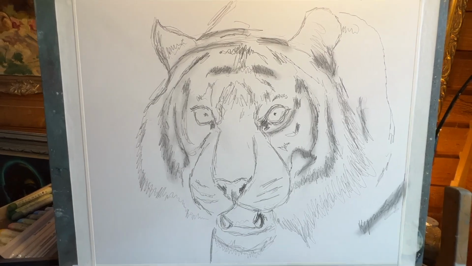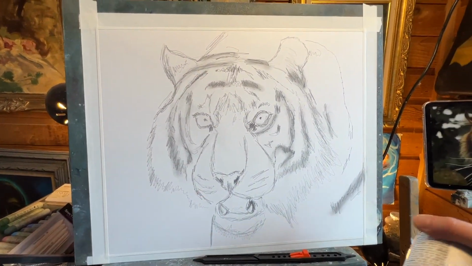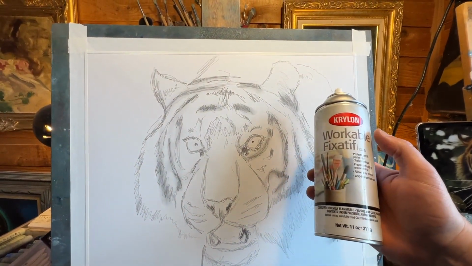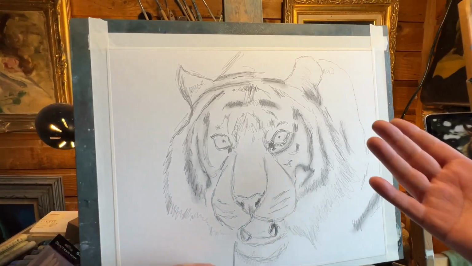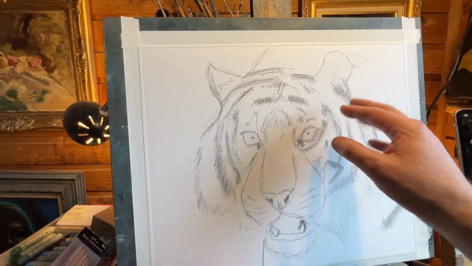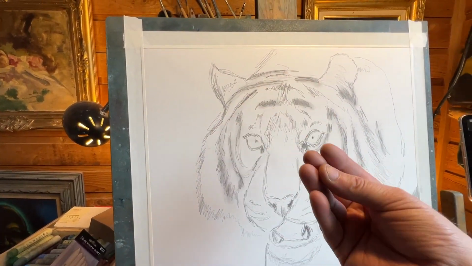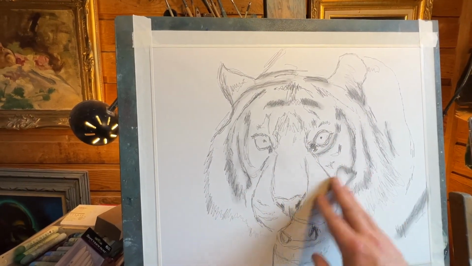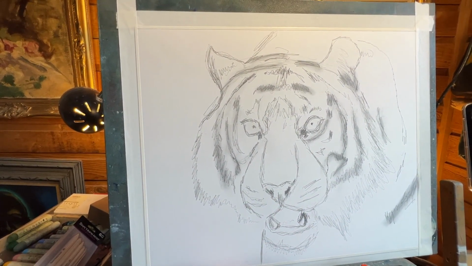Okay. And then after I did the drawing, I sprayed it with a workable fixative. I used this Krylon workable fixative, which is great. And when you do that, it prevents it from smearing. So I can now rub my hands across, and the lead, the graphite, the charcoal, whatever you're using, won't come up on your finger, so it won't smear. And that's very important. I don't want that to smear in with my oil pastels.